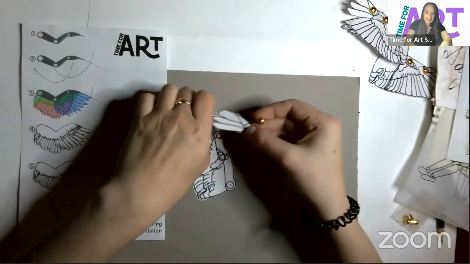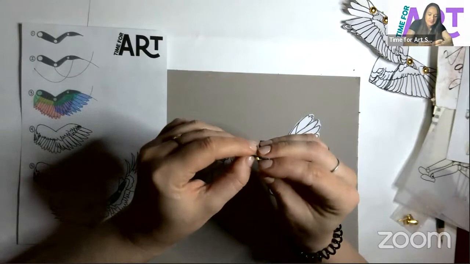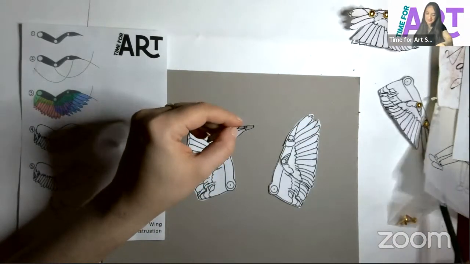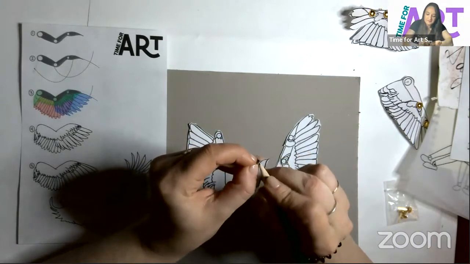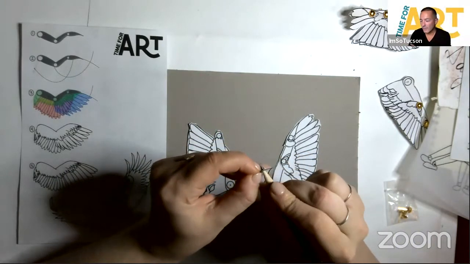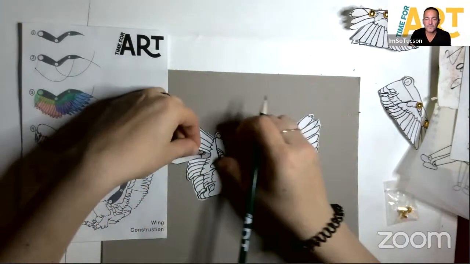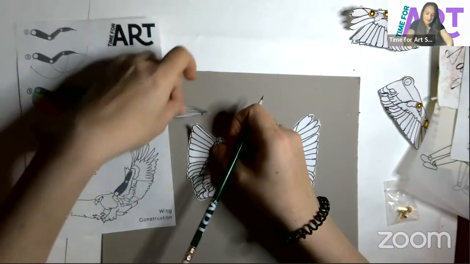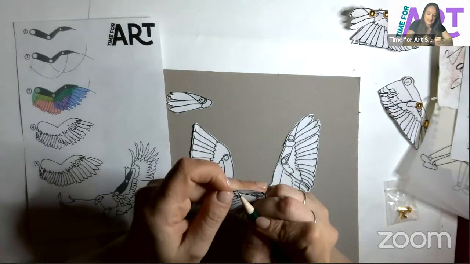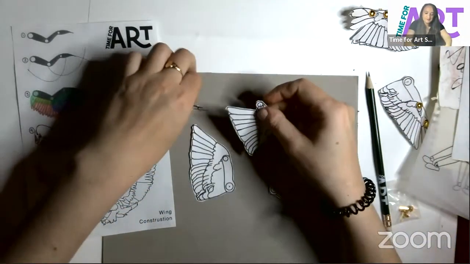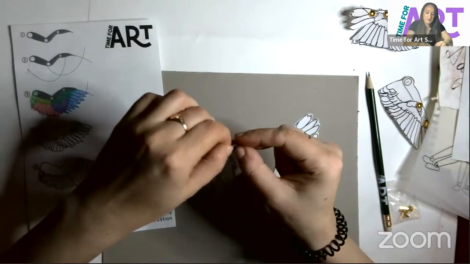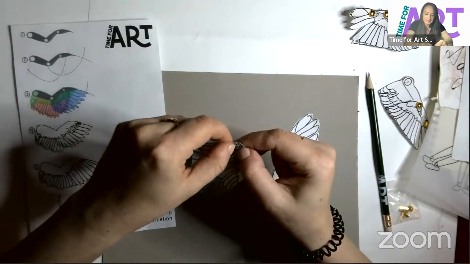So I'm going to start with my top wings, and it's actually a little easier if you start by poking through with your pencil. This one's the most sensitive, the top one. I'm going to go ahead and prick these first with a pencil. Remember, you want your smallest wing on top.